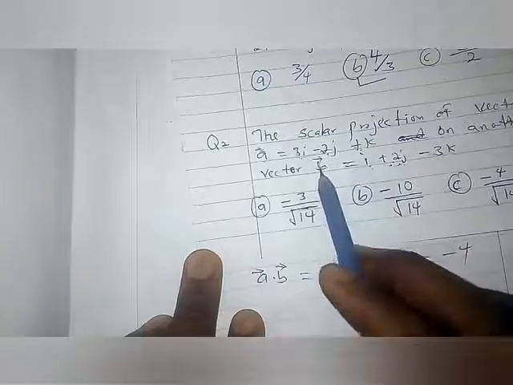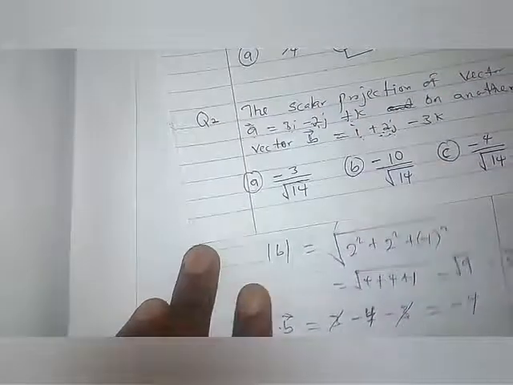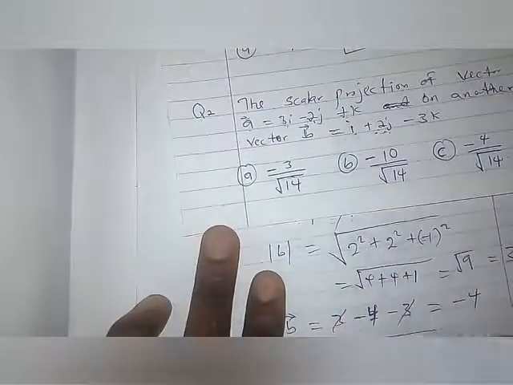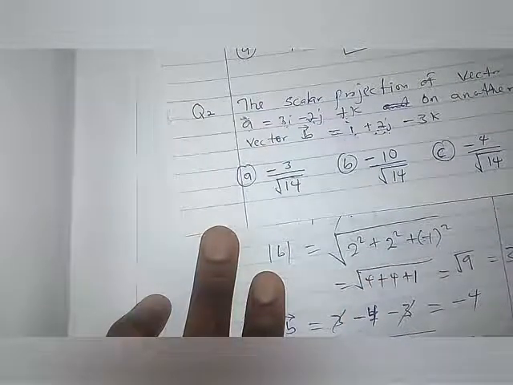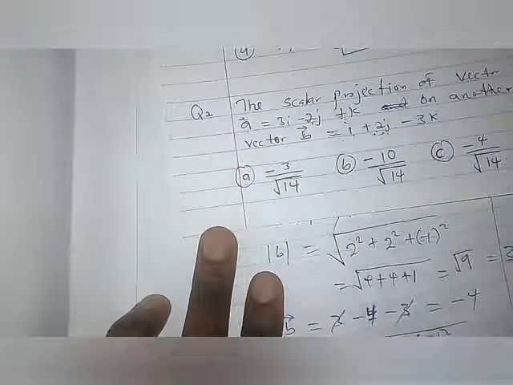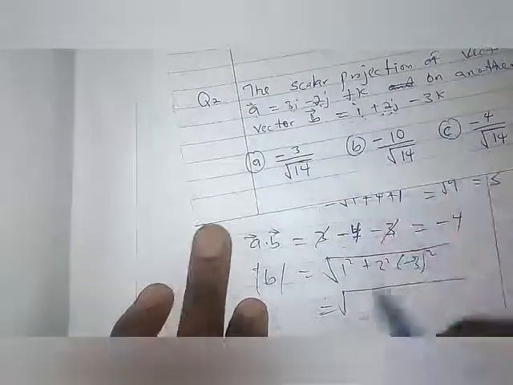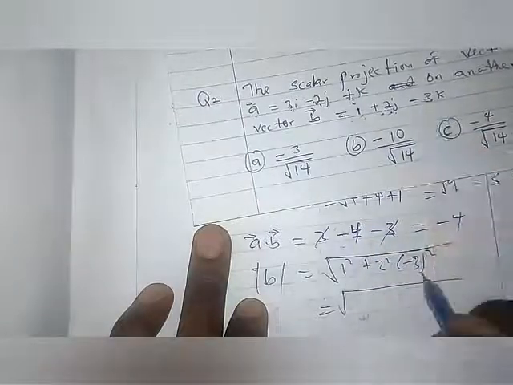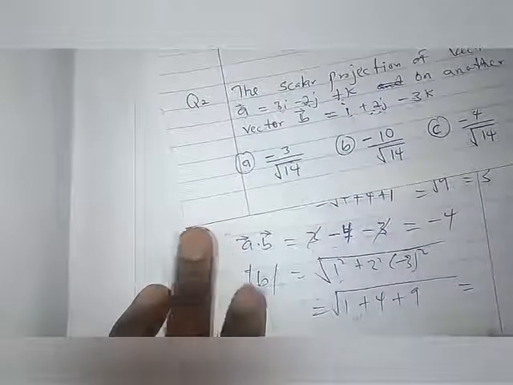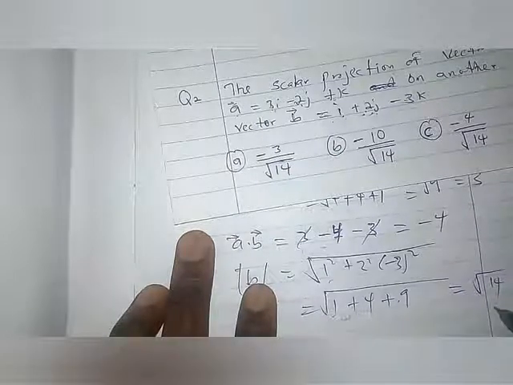Now we have to find the magnitude of b, following the formula again. The magnitude of b is given as the root of 1 squared plus 2 squared plus minus 3 squared, which is still positive since we are squaring. So we have 1 plus 4 plus 9, which is the root of 14.